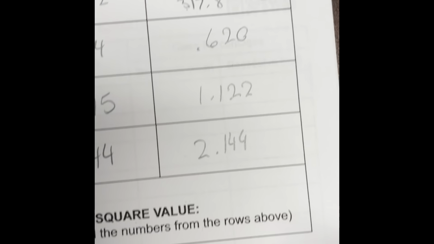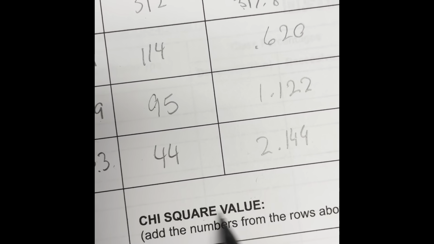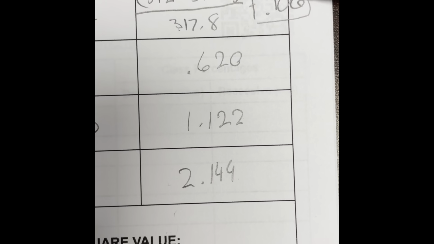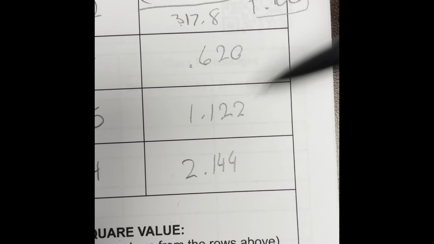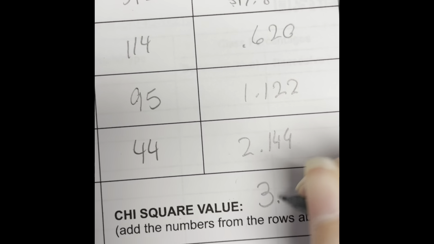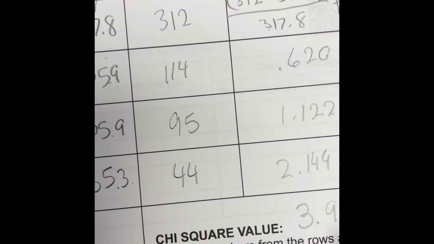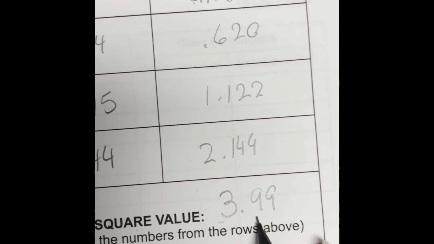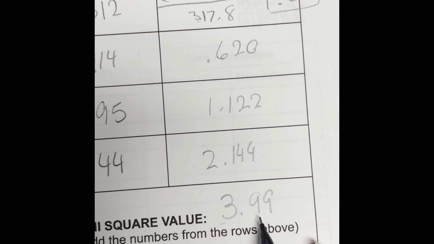But we are not done yet. We now have to find the entire chi value, which means I'm going to add together all of these values. If I add them together, plug that into your calculator, we get 3.99. This is our chi value that we're going to compare to our critical value.